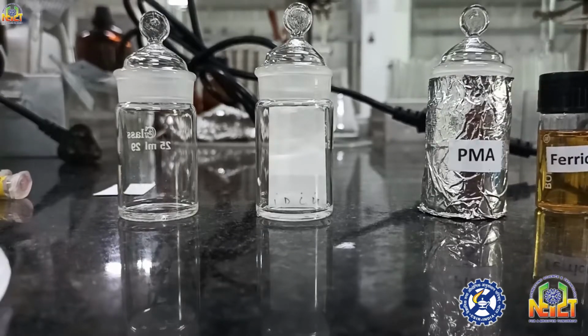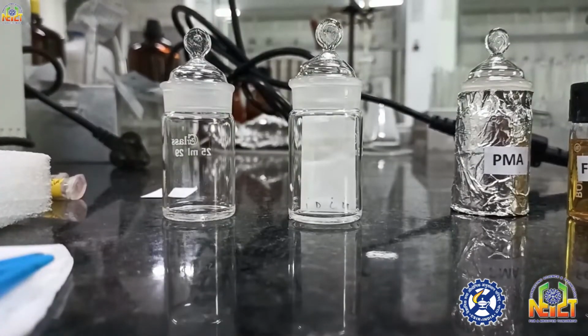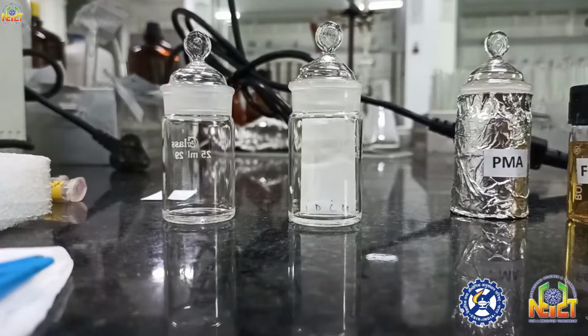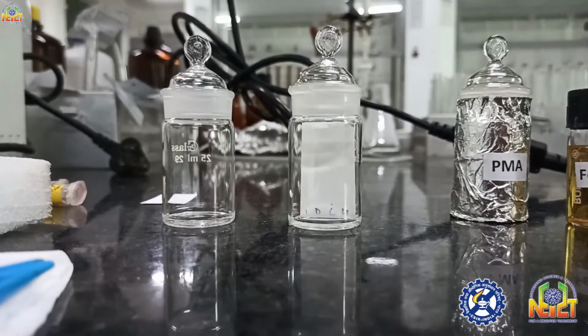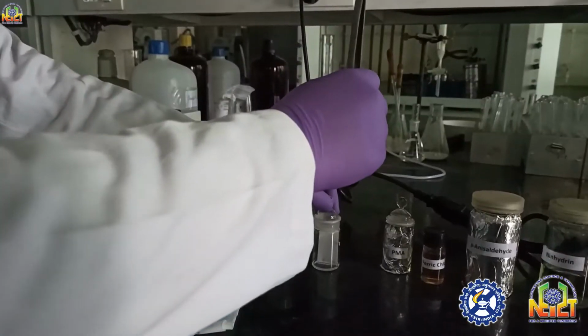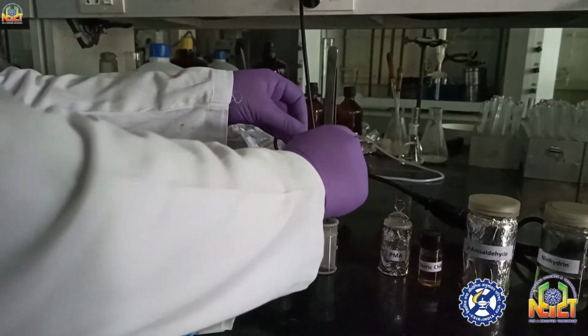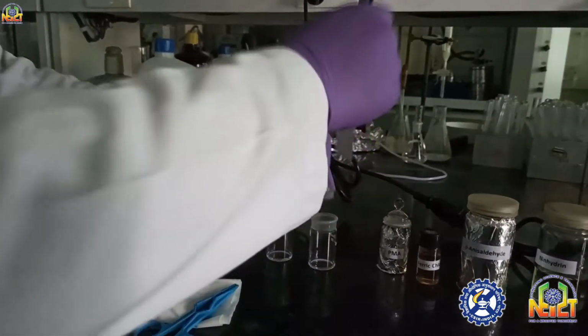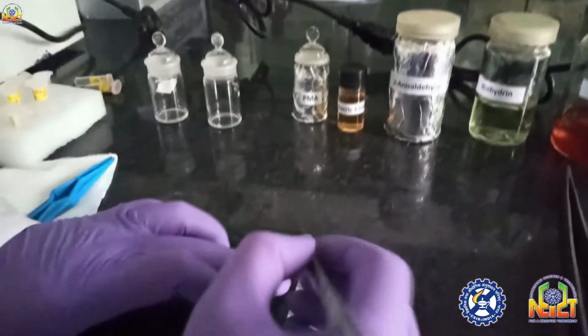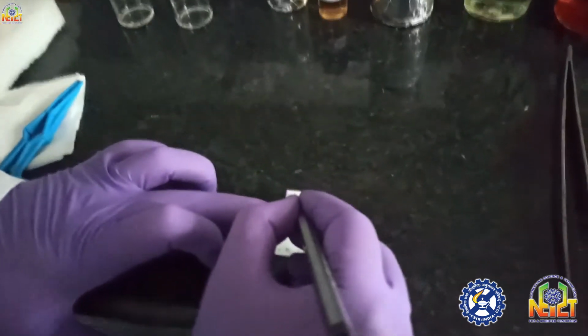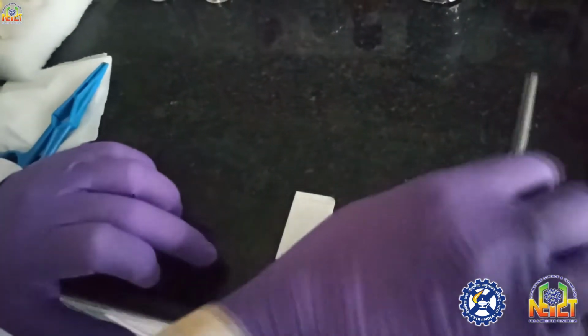The compound is also moving, but it is not visible. I am taking the TLC out of this TLC chamber and just drawing a line with a pencil if you want to calculate the retention factor.